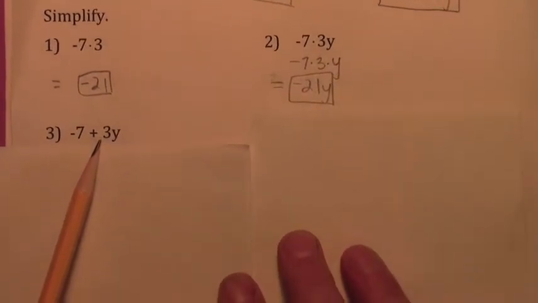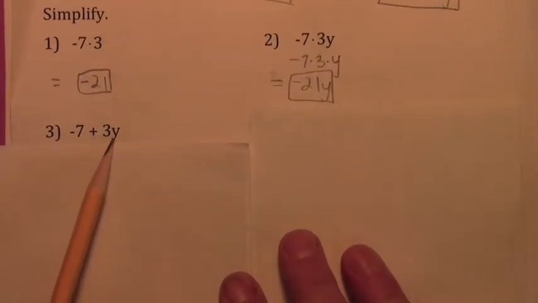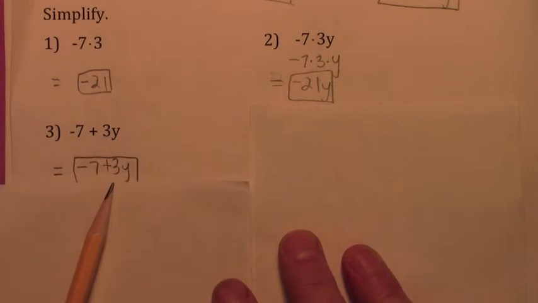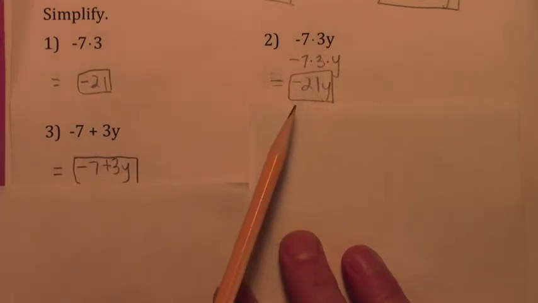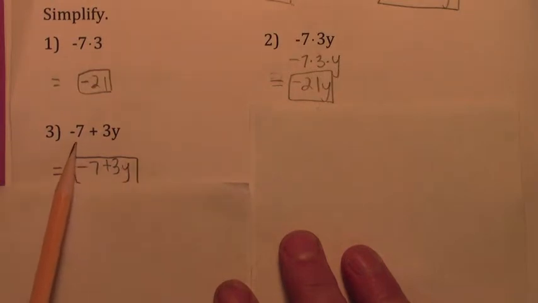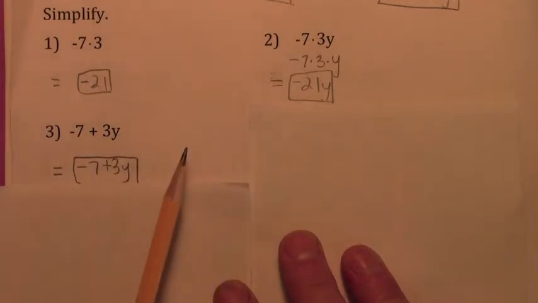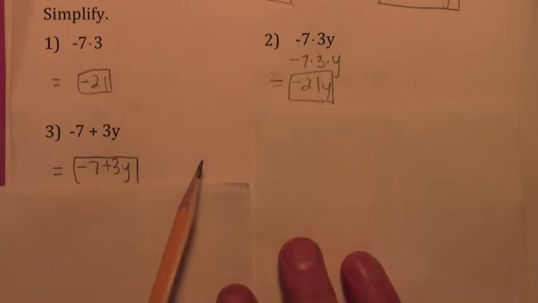A couple more. Speaking of terms, what's negative 7 plus 3y? Not like terms. Interesting. Look, you can multiply negative 7 times 3y and get negative 21y. But you can't add negative 7 plus 3y because they're not like terms. In that sense, adding is actually more fussy. It's harder to add expressions than it is to multiply them, isn't it? That's what we're seeing here.